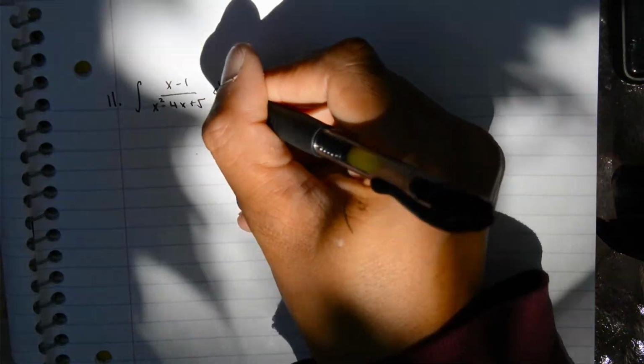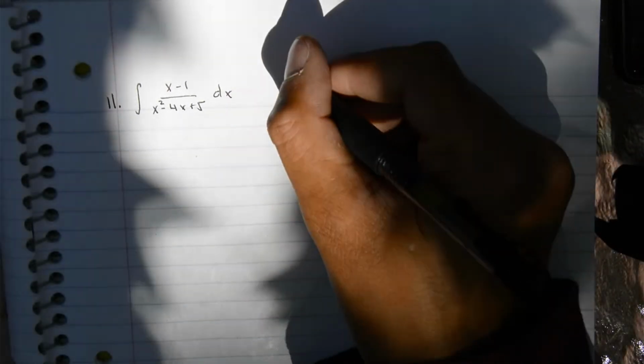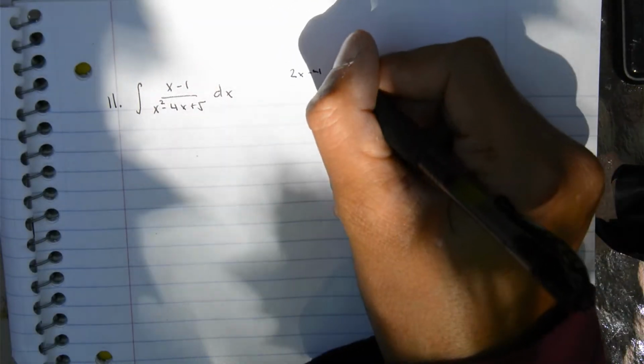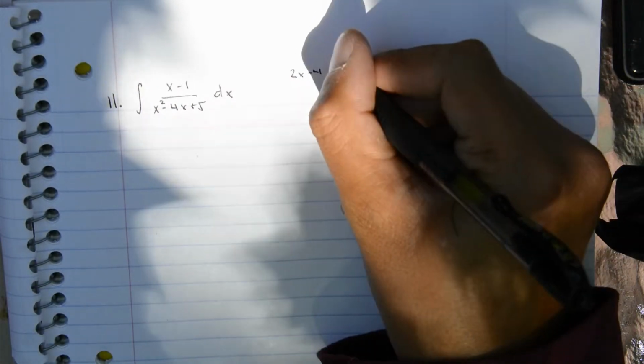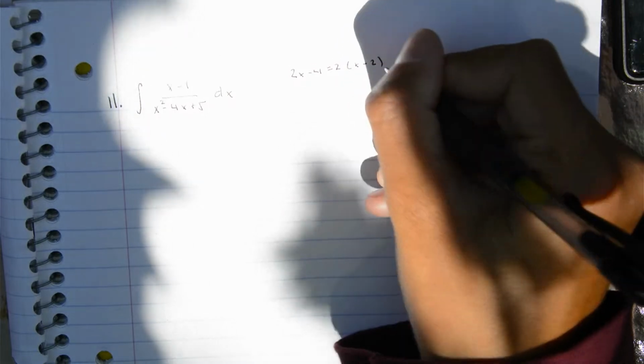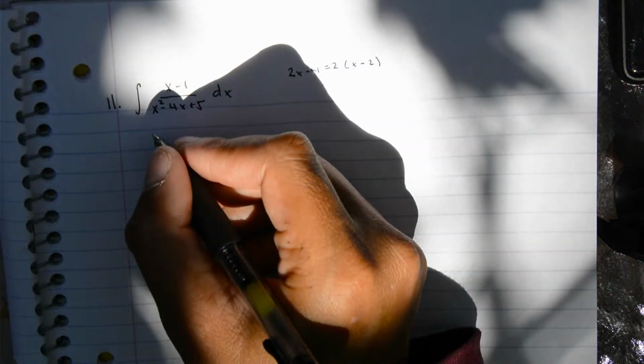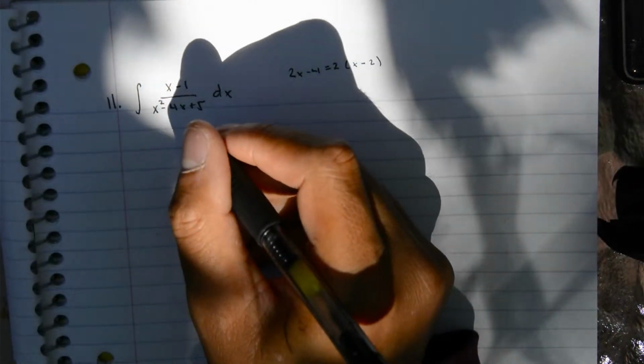So see, maybe if you did like 2x minus 4. Nah, that doesn't seem like it works either. I think maybe the best solution is partial fractions, but I don't know how to do that.